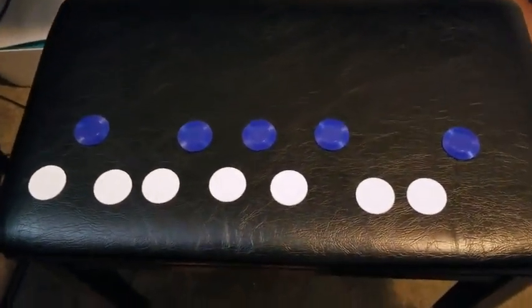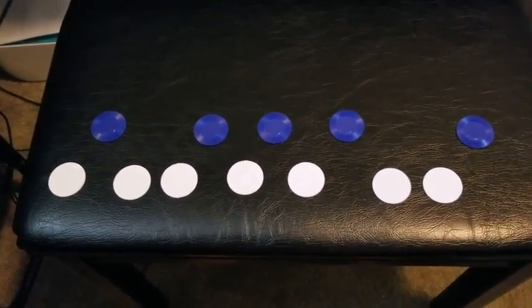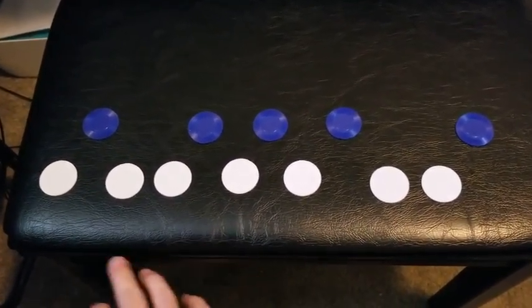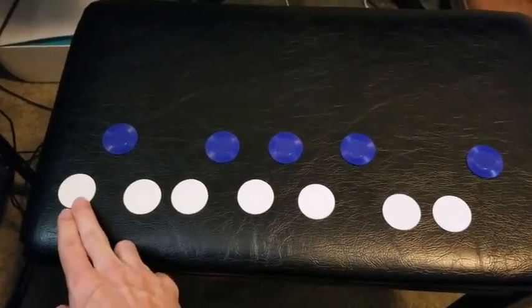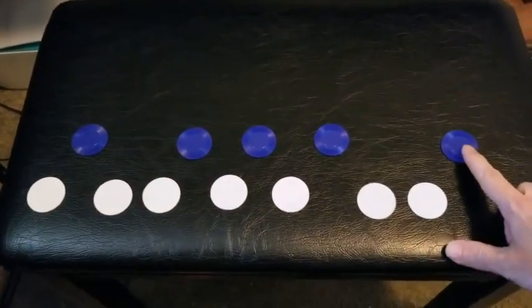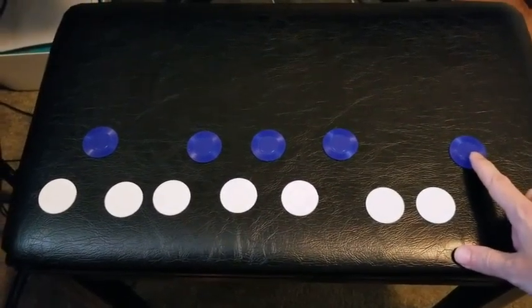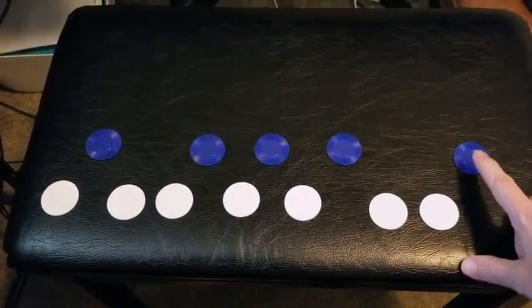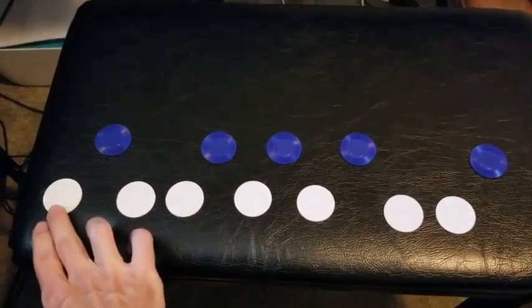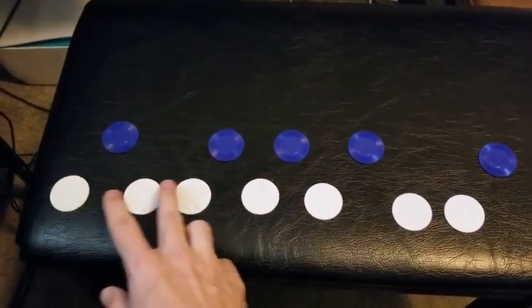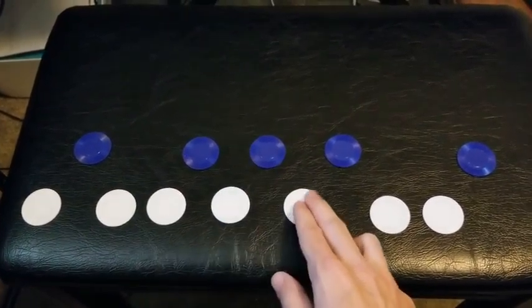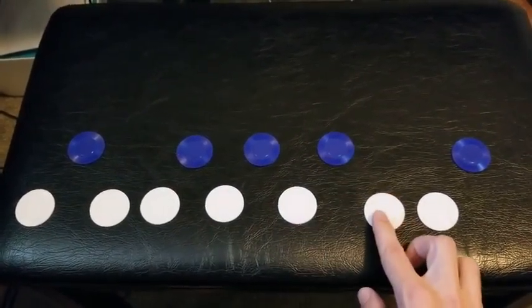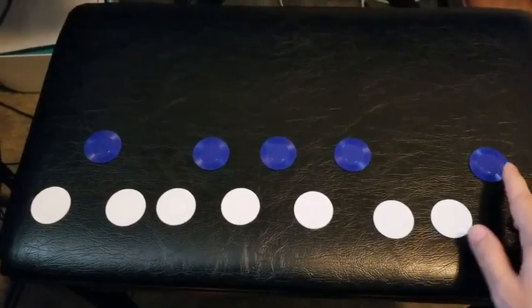Today we're going to discuss the D natural minor scale. Here we have laid out, from D to C sharp on the far right, in chromatic fashion, our 12 notes, starting with D, D sharp, E, F, F sharp, G, G sharp, A, A sharp, B, C, and C sharp.